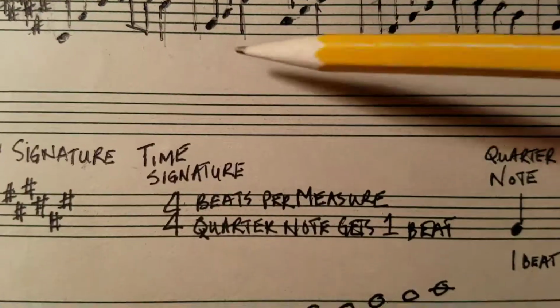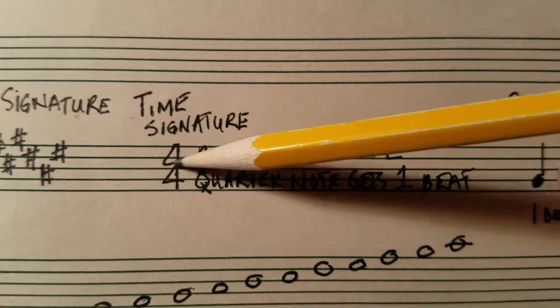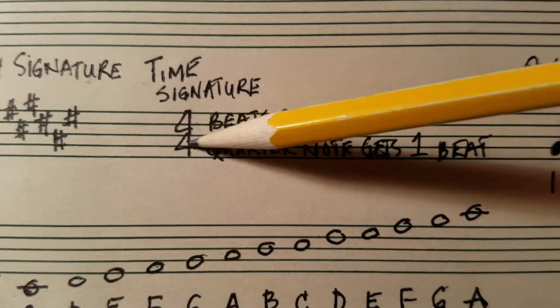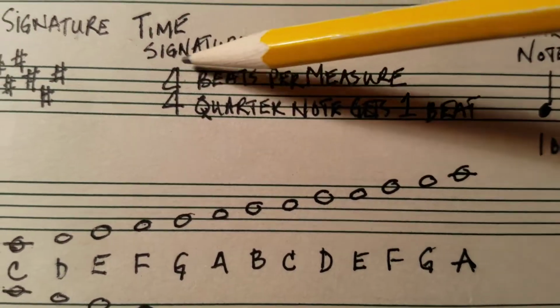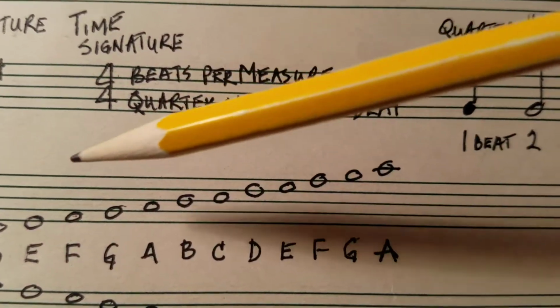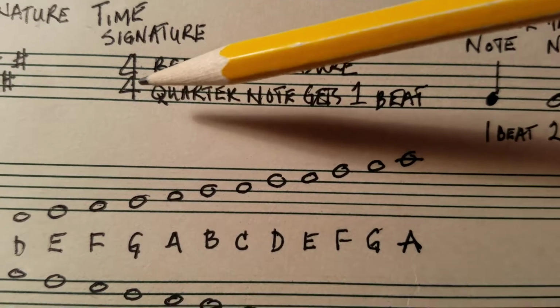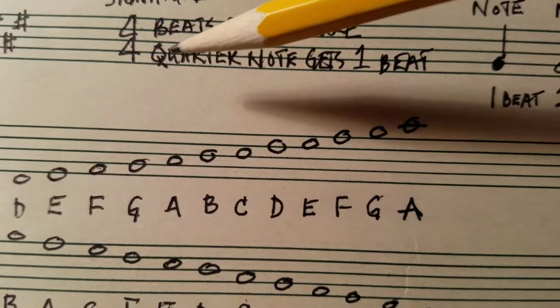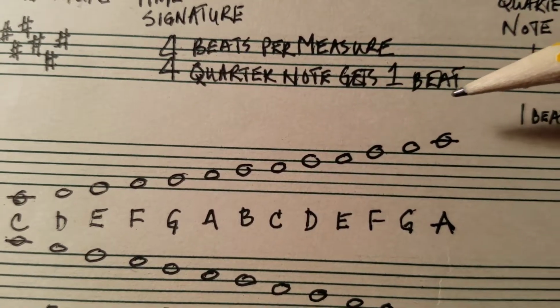All right, the second thing is called the time signature, which is two numbers on top of each other. Okay, in this case we're in 4/4 time. So the top 4 tells you how many beats are in the measure, and the bottom number tells you what kind of note gets one beat. So the 4 means a quarter note. Okay, so a quarter note gets one beat.